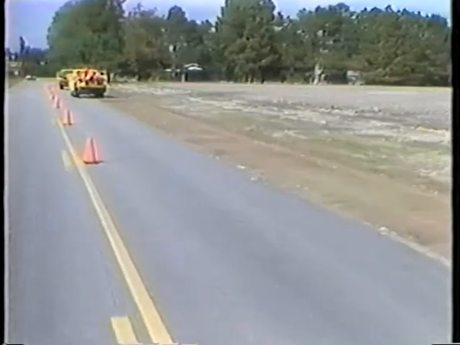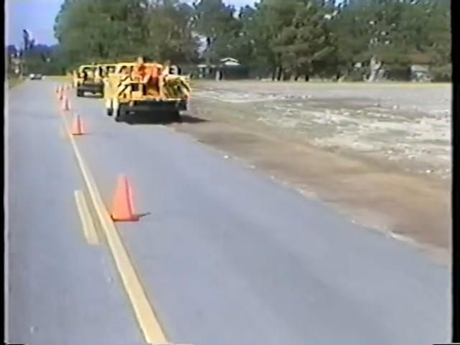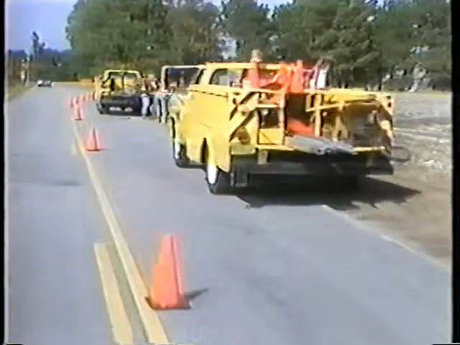As previously emphasized, the best way to evaluate traffic control is to drive through the work zone after all the devices are in place.